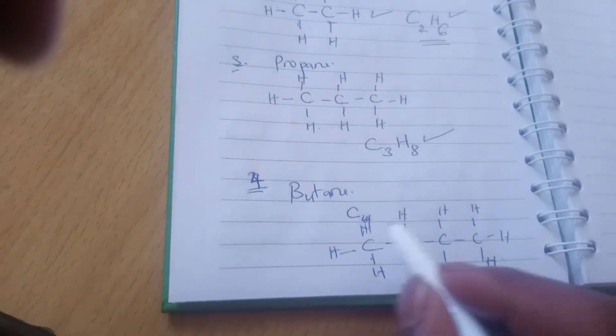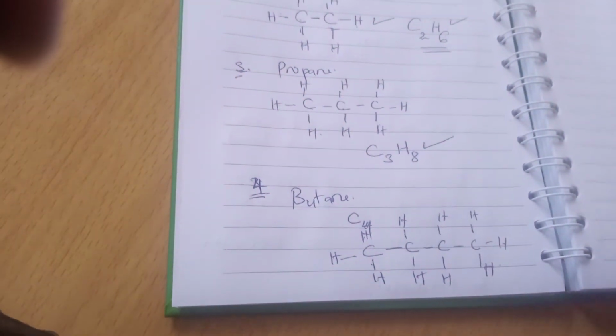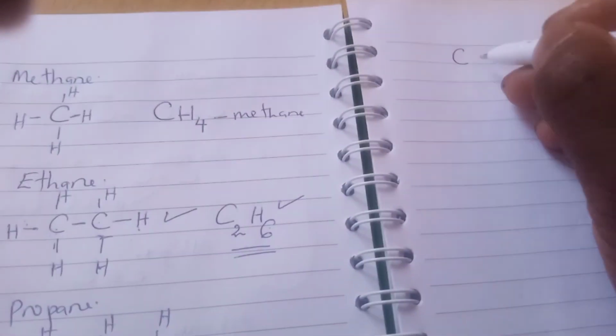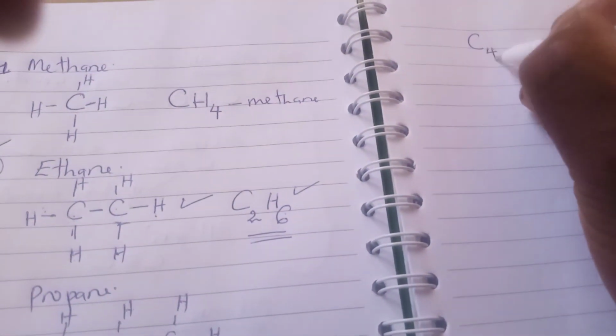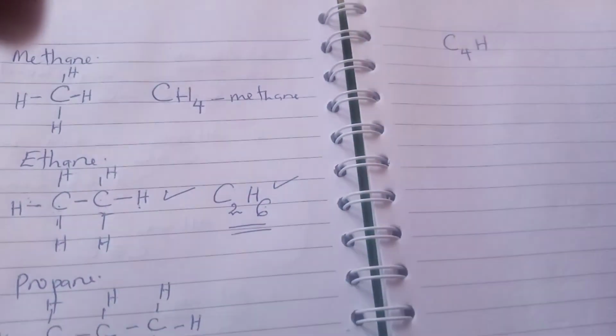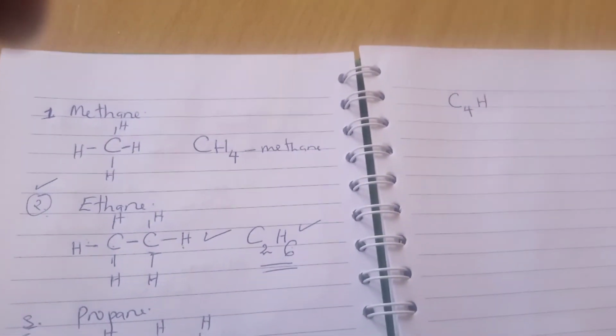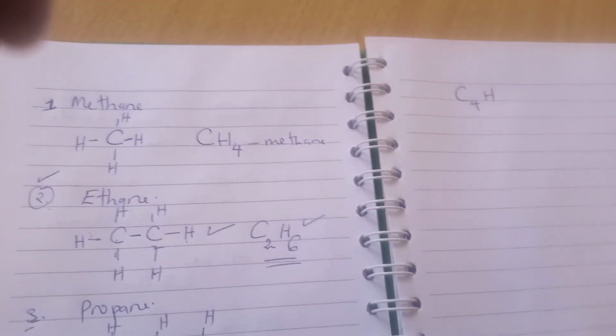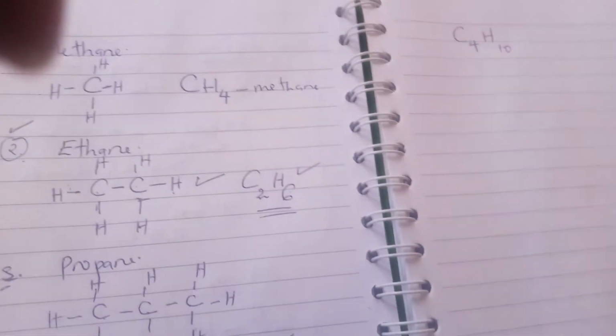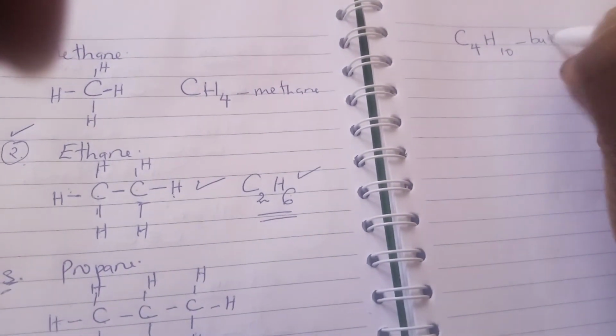So the formula of butane is 4 carbons and 10 hydrogens. So this is butane.